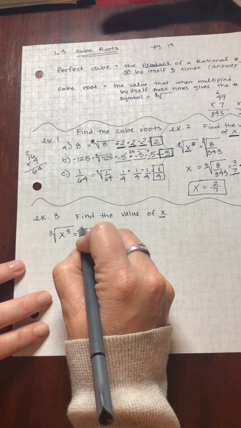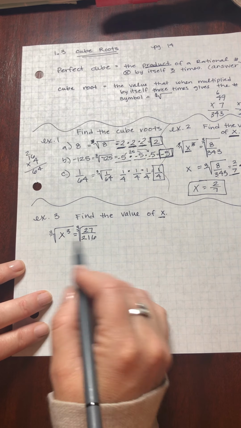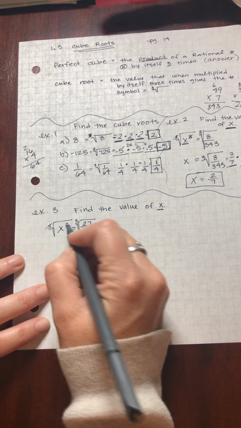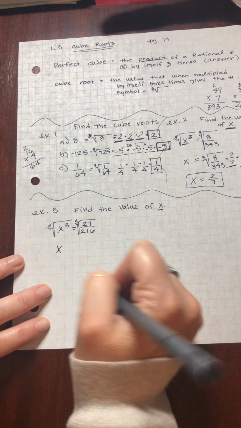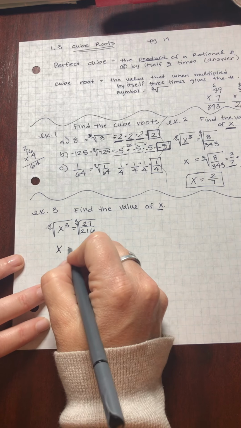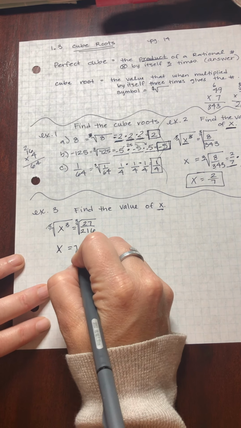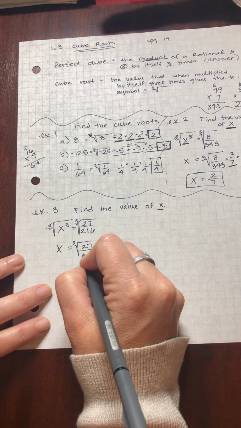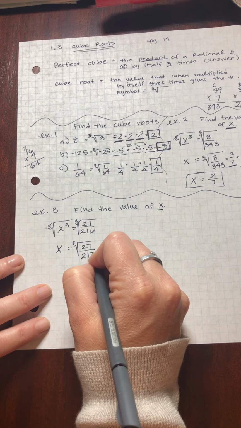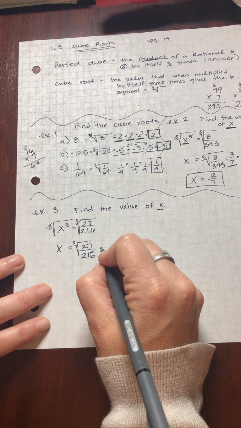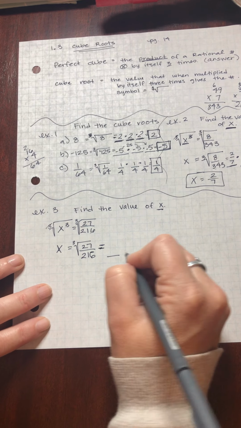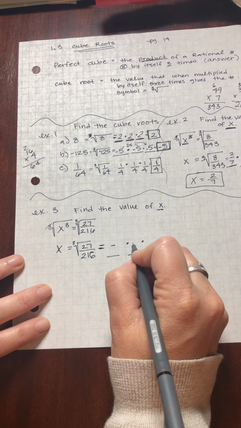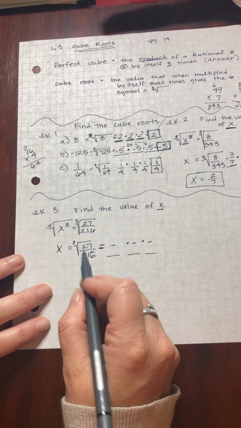If we do it to one side, we have to do it to the other because we have to keep things fair in math. So these cancel out, and we're just left with an x. And then on this side, we've got our problem that we need to now solve. So we've got 27 over 216, and we need to think in our heads what 3 times, when we multiply, and it's going to be a fraction, is going to equal these numbers.